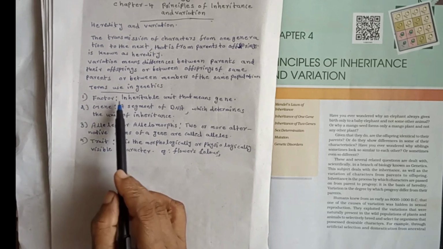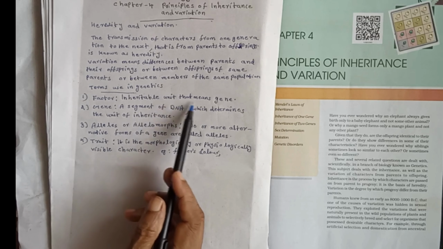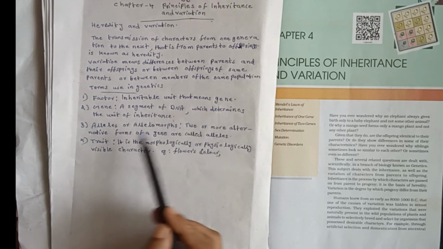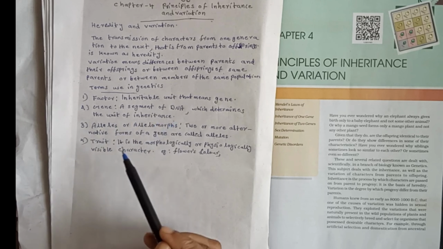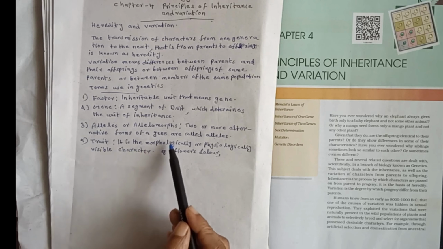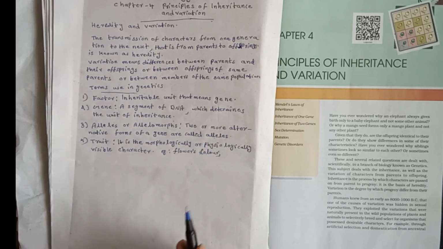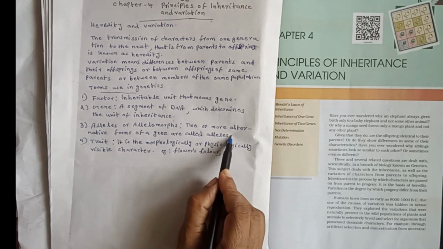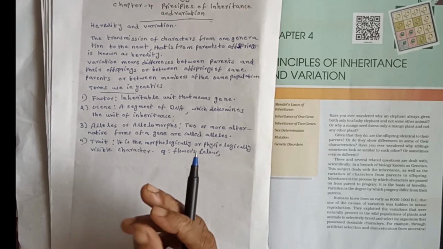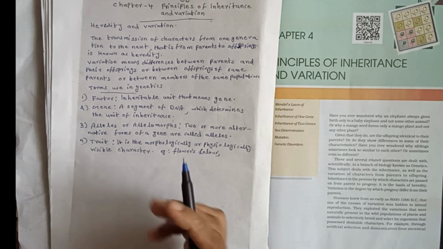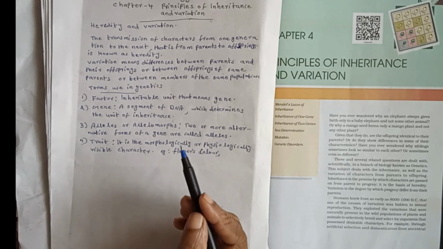Then factor is the inheritable unit, that means genes. Genes are the segments of DNA which determine the unit of inheritance. Alleles or allelomorphs: two or more alternative forms of genes are called alleles. Example, if we take the height of the plant, there is a pair of genes responsible for the height.